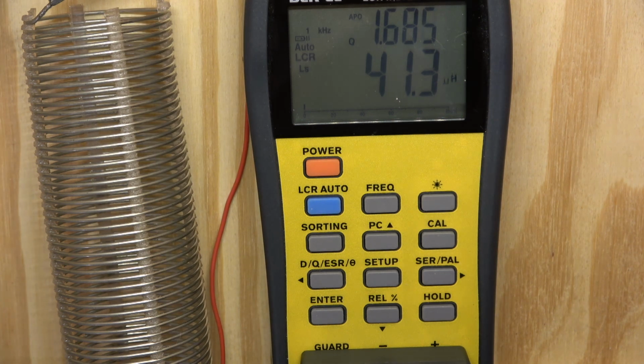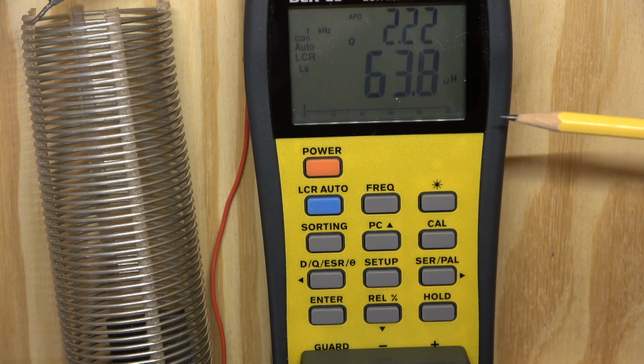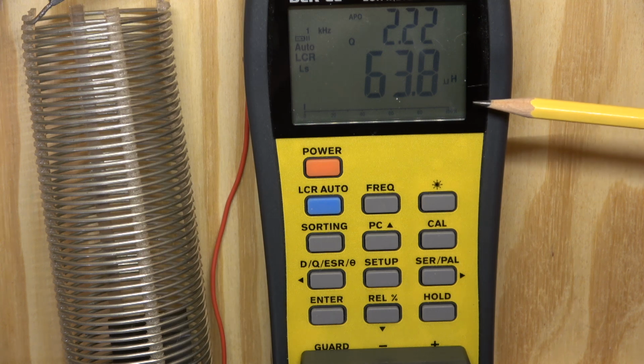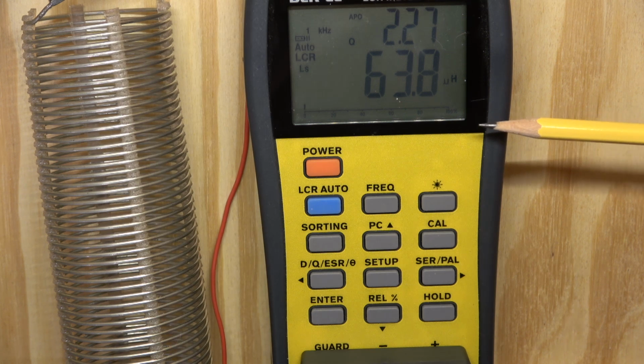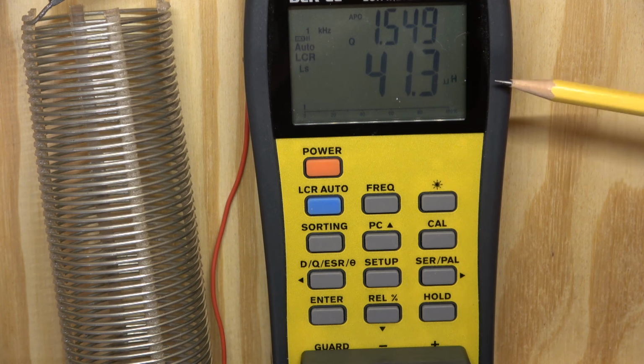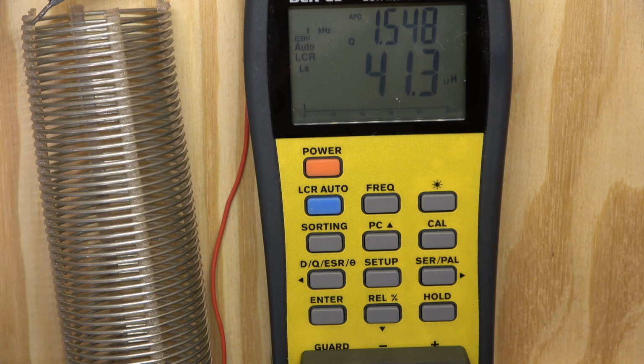Now, the meter doesn't respond instantly, but I'll put this ferrite core in, and you see what's happening here. It's increasing the value of the inductance. So at this point, we're at 63.9 microhenries. If I pull it out again, it'll return to 41.3. So that was about a 50% increase in the inductance. So that's the first thing I wanted to show you, to demonstrate that what we talked about really happens.